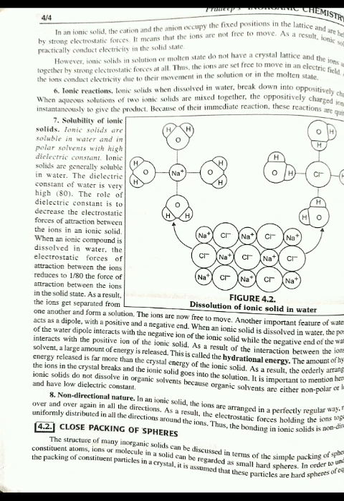Eighth, non-directional nature. In an ionic solid, the ions are arranged in a perfectly regular way, repeating over and over again in all the directions. As a result, the electrostatic forces holding the ions together are uniformly distributed in all the directions around the ions. Thus, the bonding in an ionic solid is non-directional.